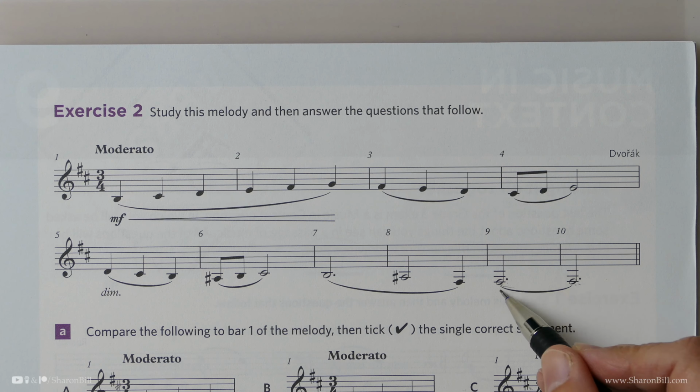Now then, we need to tick off one box to properly answer each of these questions. So before we get sidetracked by trying to tick off the correct boxes, we're going to have to bring some key signatures to mind to begin with. So all of the notes of the melody are in the key of. So is it G major? Well, G major would require F sharps. D major would require F sharps and C sharps.